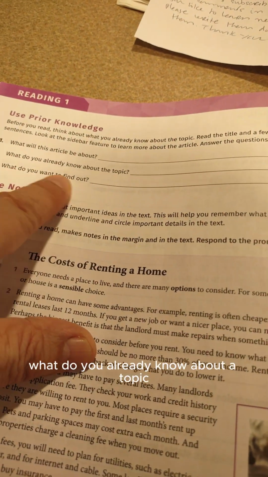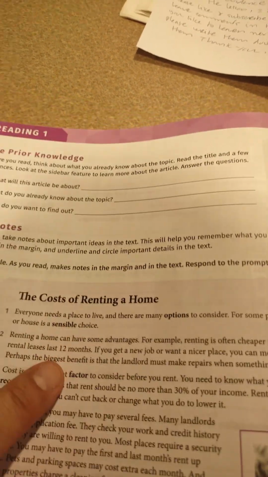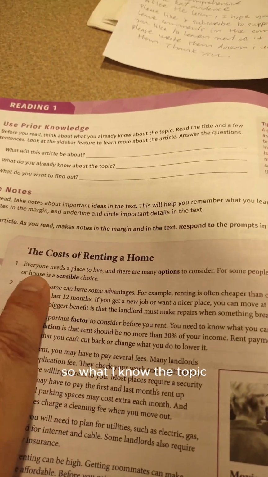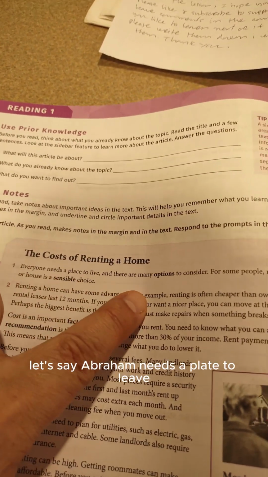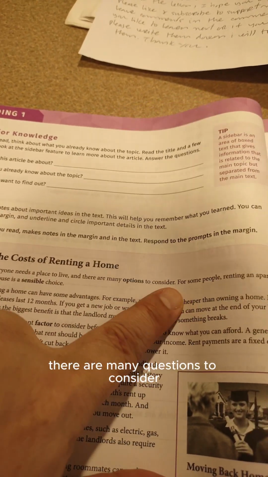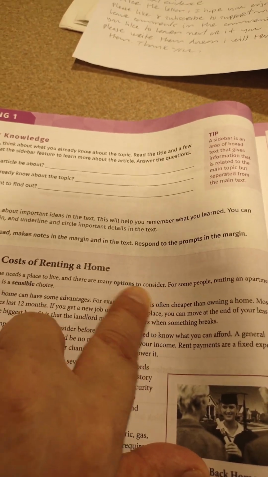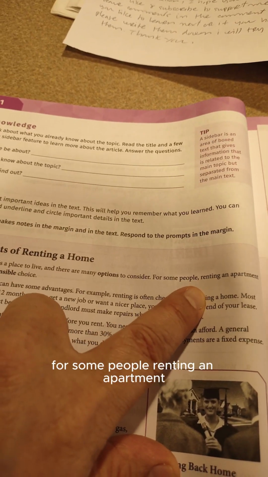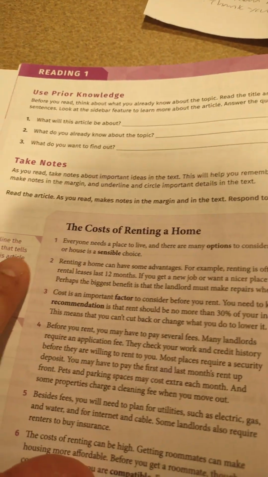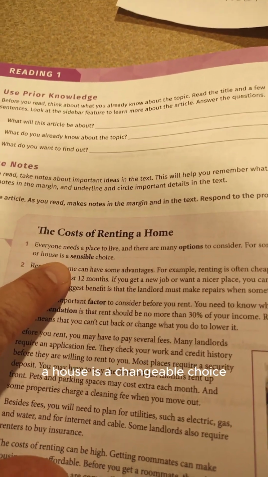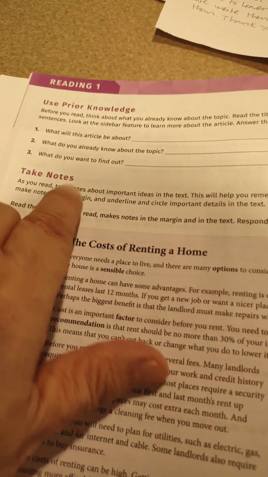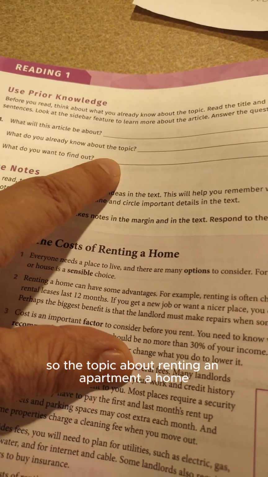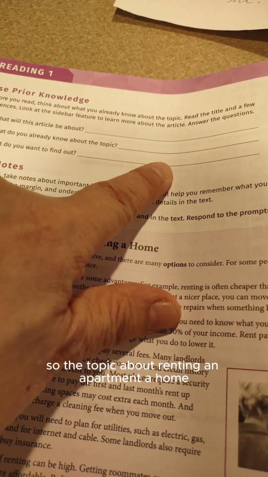What do you already know about the topic? So what I know about the topic is, let's say, everyone needs a place to live. There are many questions to consider. There are many options to consider. For some people, renting an apartment or house is a sensible choice. So the topic is about renting an apartment or home.